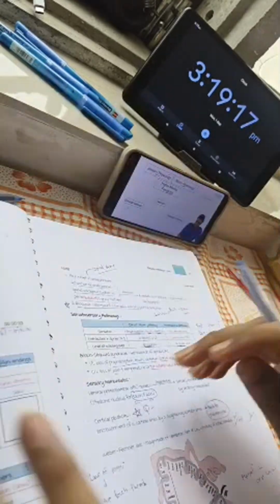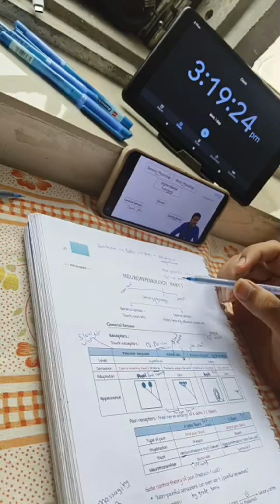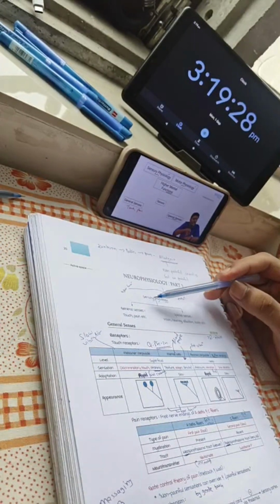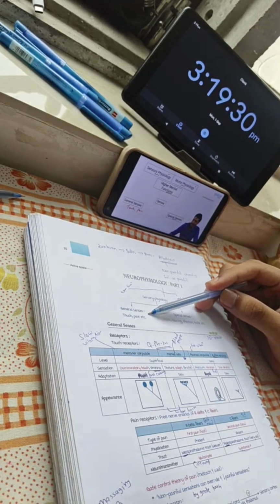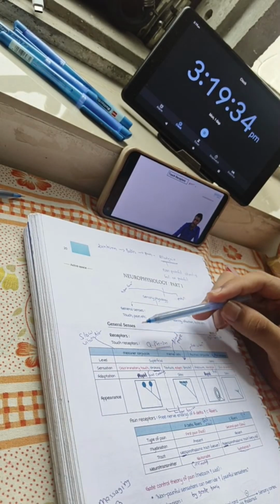In these general senses, first we are going to focus on touch and pain. Then we will move on to special senses. General senses, touch and pain. First and foremost, to feel touch, to feel pain, you need receptors. The touch receptors. Very, very high yield. Definitely one question is a sure shot these days.